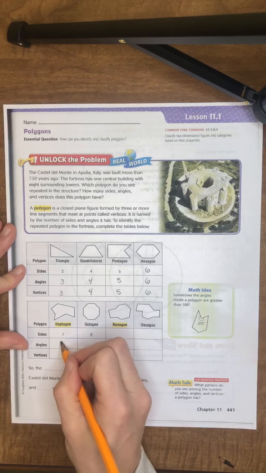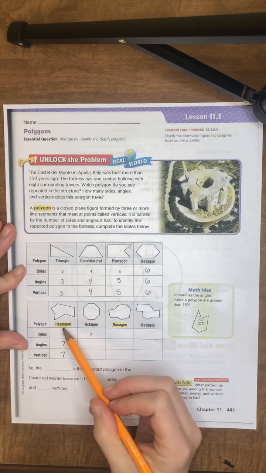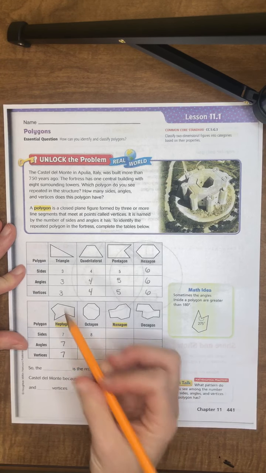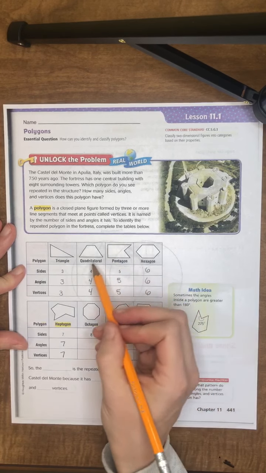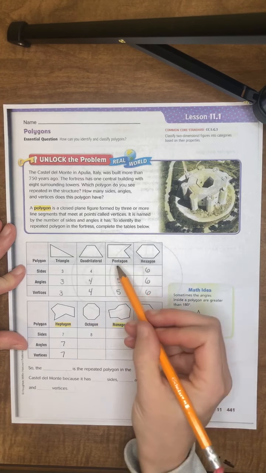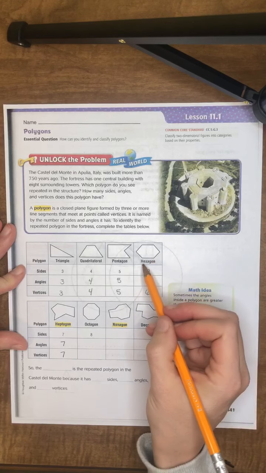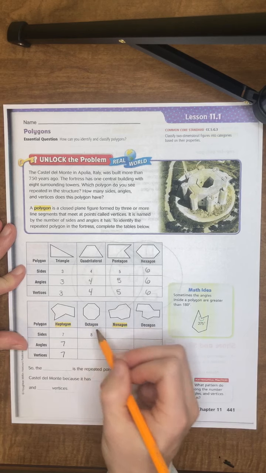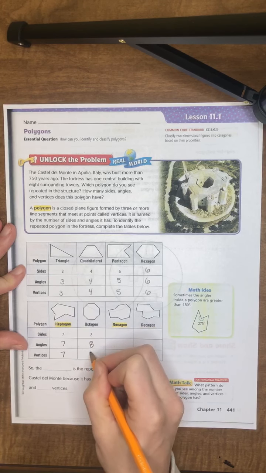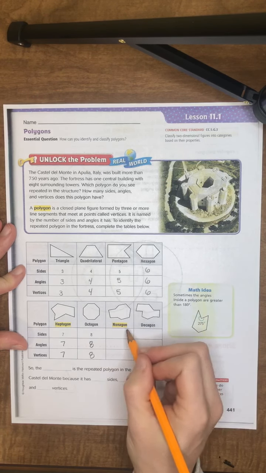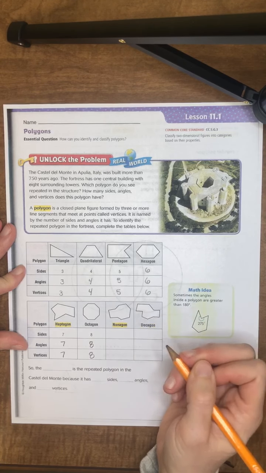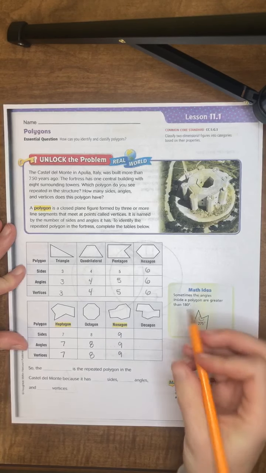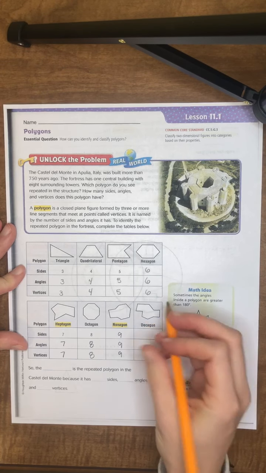So again, it kind of goes with the same pattern. They're looking at parts of the word to help you figure it out. So tri means 3, quad means 4, pent means 5, hex means 6, hept means 7, oct means 8, non means 9. Weirdly enough, you don't usually see a nonagon. And a decagon means 10.